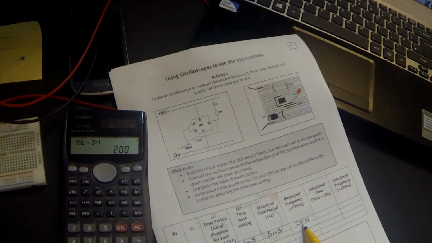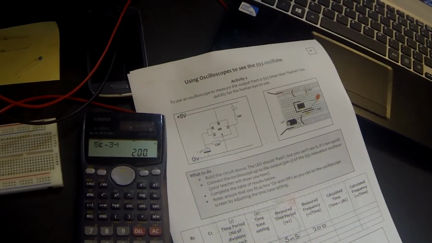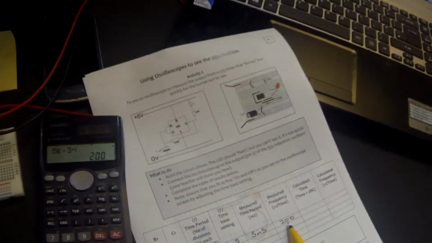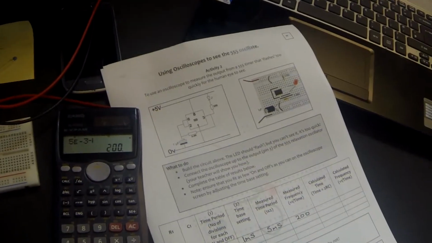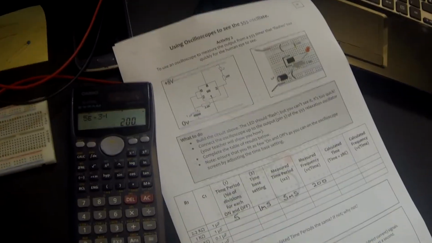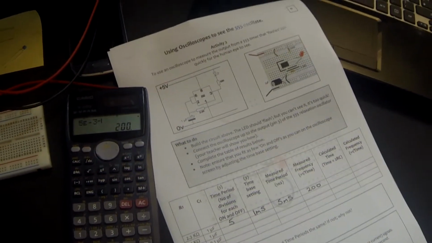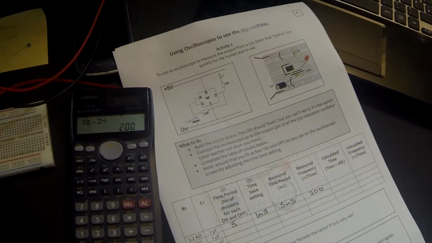So it tells us that the time taken for one flash is 5 milliseconds, and that means it is flashing 200 times every second. No wonder we can't see it. The human eye can generally only see something flash, turn on and off, about 20 times every second at the most.